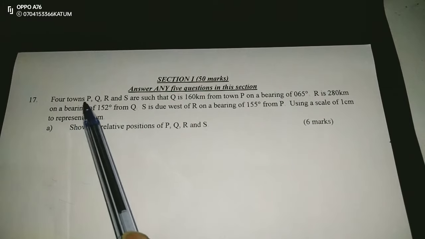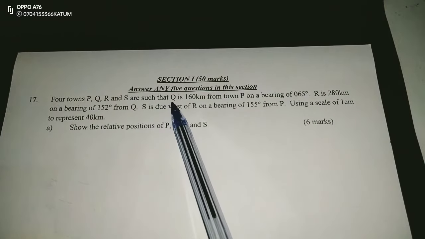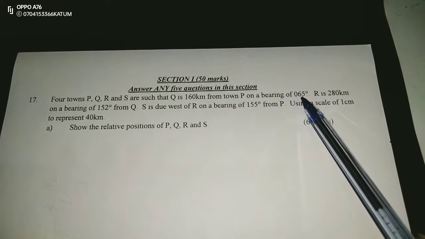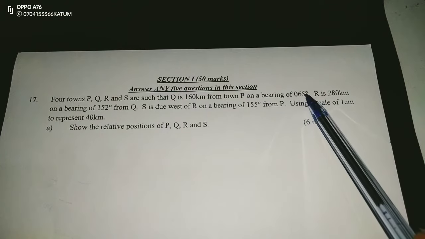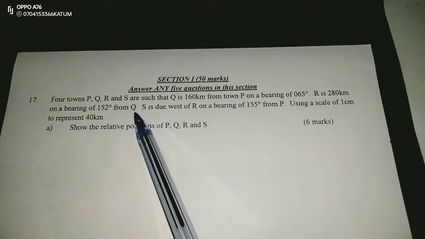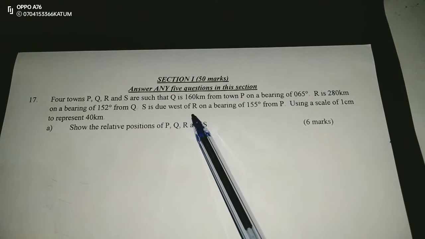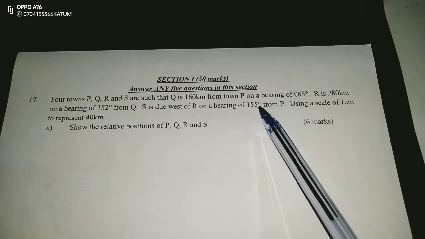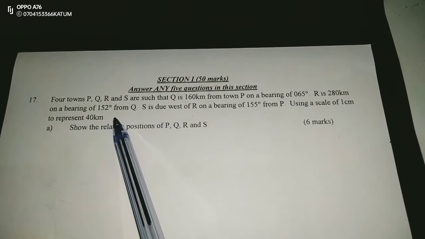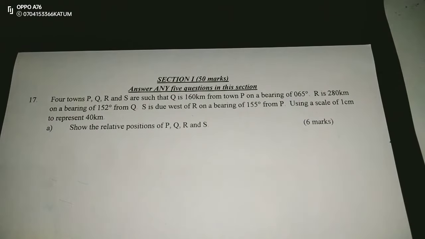We're going to cover scale drawing, bearings. Four towns P, Q, R, and S are such that Q is 160 kilometers from town P on a bearing of 065 degrees. R is 280 kilometers on a bearing of 152 from Q. Then S is due west of R on a bearing of 150 degrees from P. Using a scale of 1 centimeter to represent 4 kilometers, show the relative positions of P, Q, R, and S.